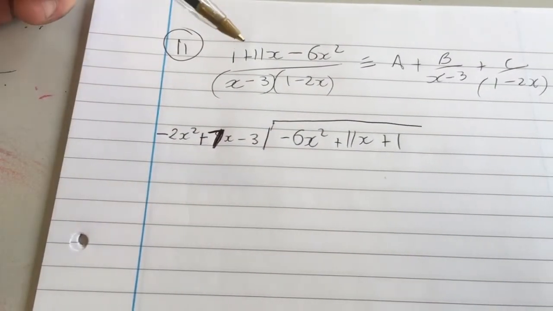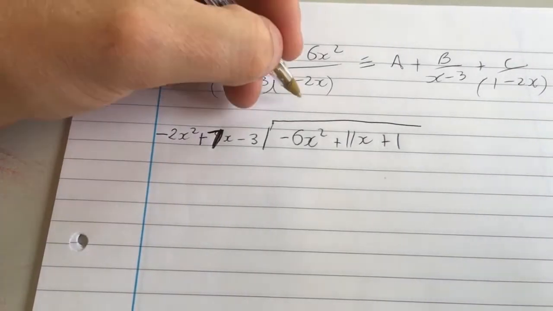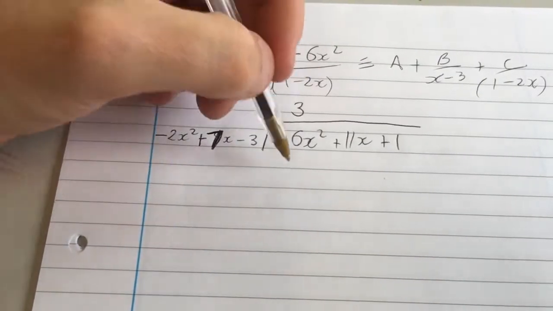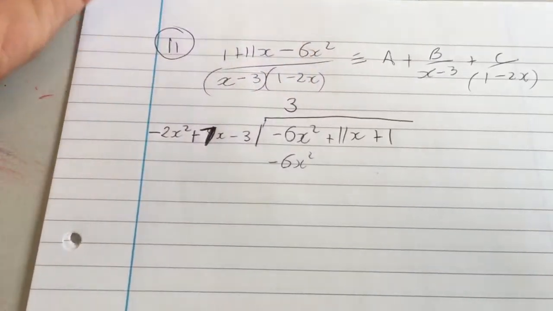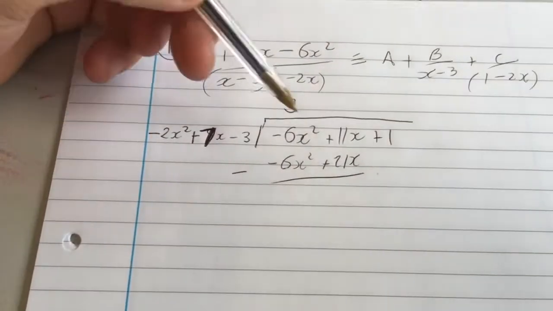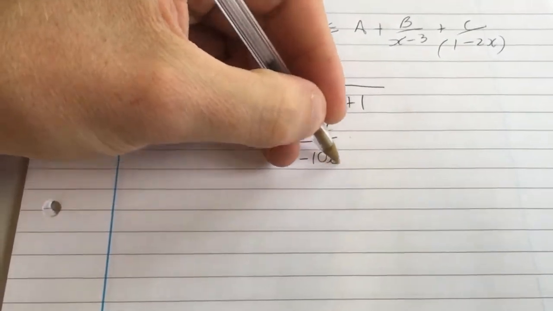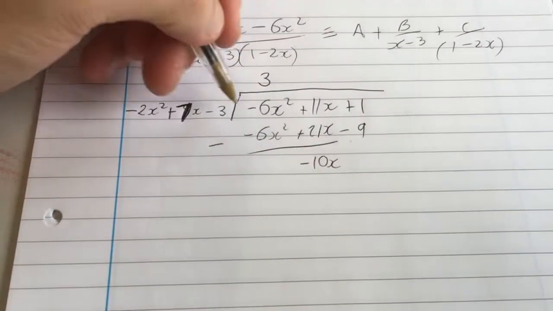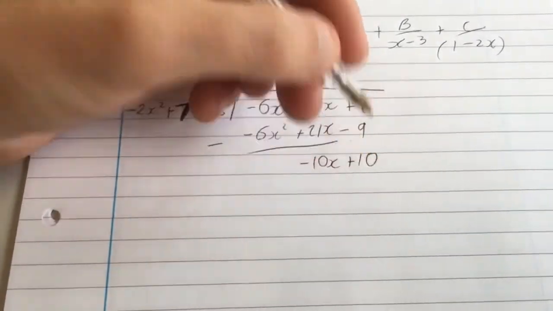cool, there we go. All right, so we're going to do minus 6x squared divided by minus 2x squared, which is going to give us 3. And we'll multiply to see what's left. So minus 6x squared plus 21x. Subtract these. They cancel out. 11 take 21 is going to be minus 10x. Drop down the 3, and 3 minus none, so plus 10.